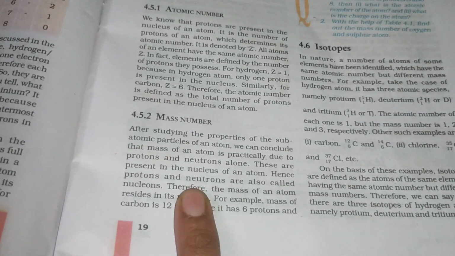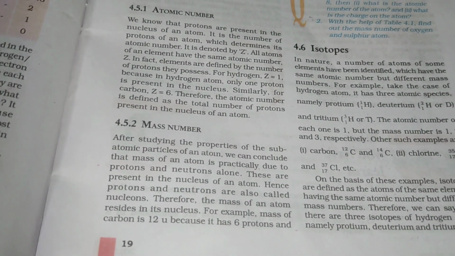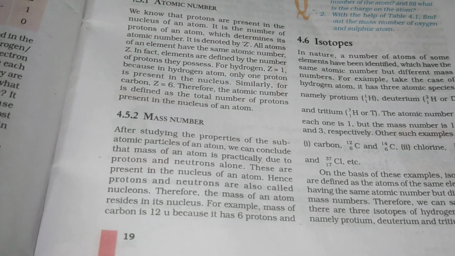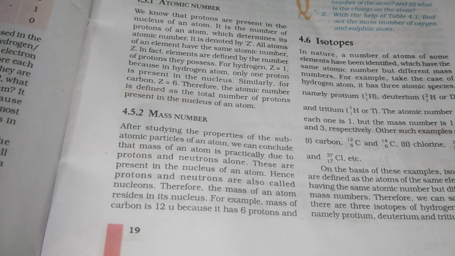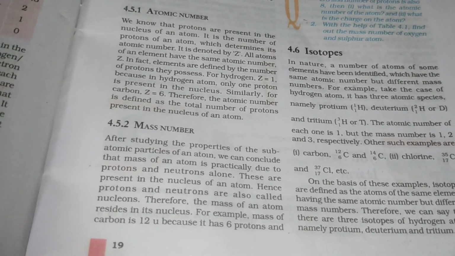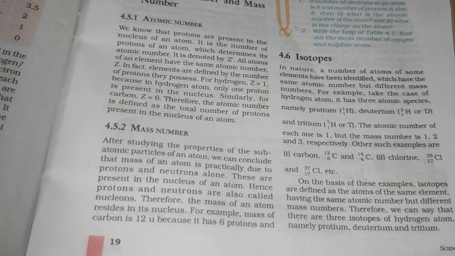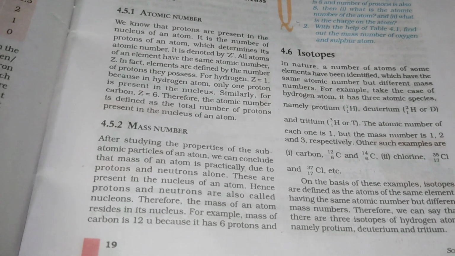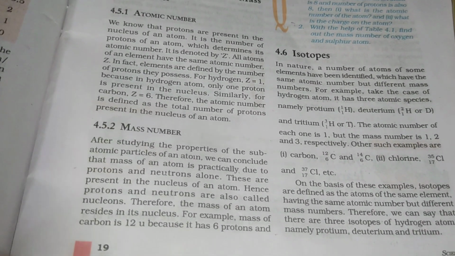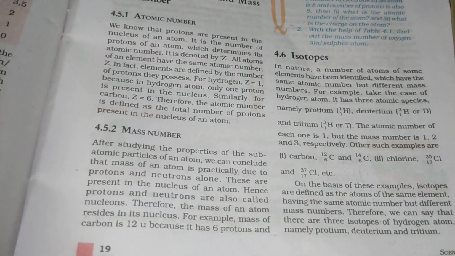Then next is what is mass number. We studied the properties of subatomic particles. We can conclude that the mass of an atom is practically not because of electrons, because they are very light, but because of the protons and neutrons present in the nucleus. So mass we can calculate from the protons and neutrons present in the nucleus.